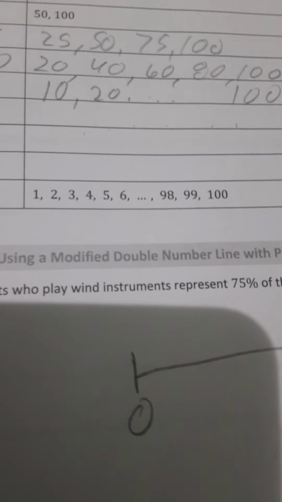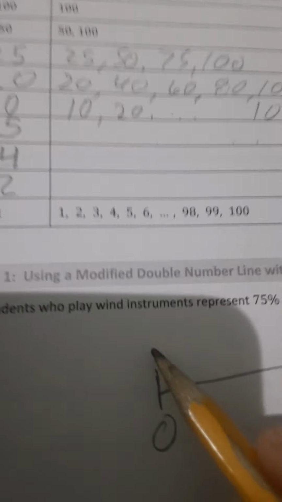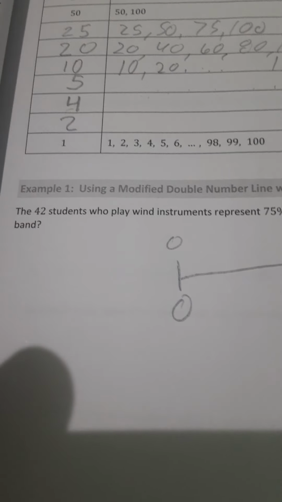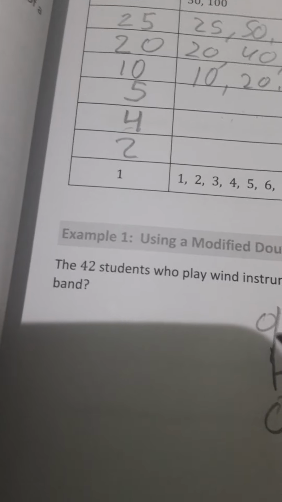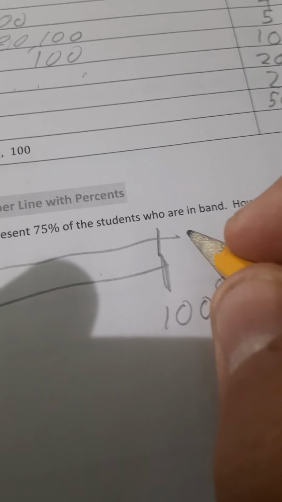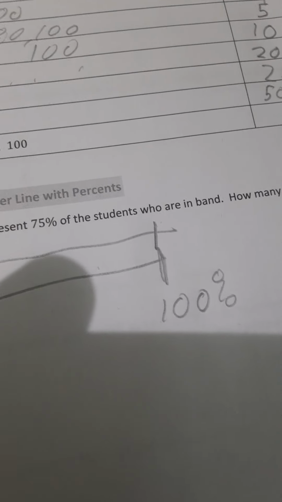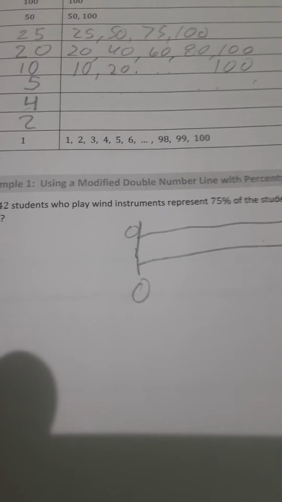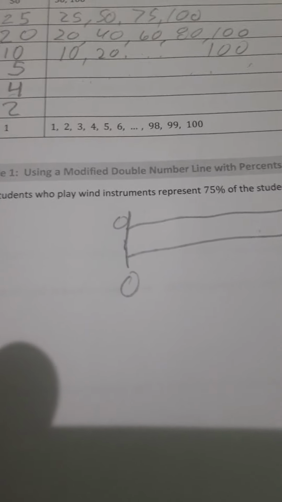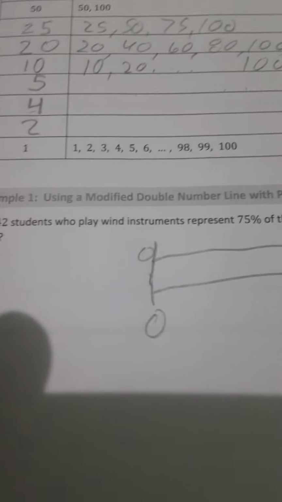So when we make a double number line, because a percentage is a representation of a quantity, obviously 0% is 0 people. Now, do we know how many people are in the band? No. What do we know? Well, we know that 75%. I'm going to make my second number line up here. So we don't know what this is. We don't know if 100% is 5 people, 100 people, 1 billion people, 1 trillion. But what we do know is that 0% will always be 0 people. We know we're on a scale of 0 to 100. And we know that 42 students represent 75%.